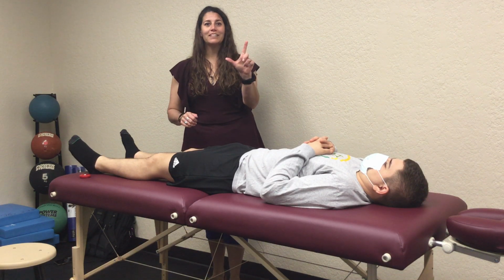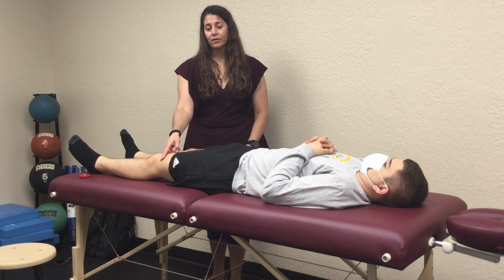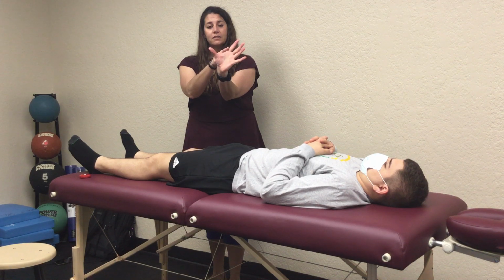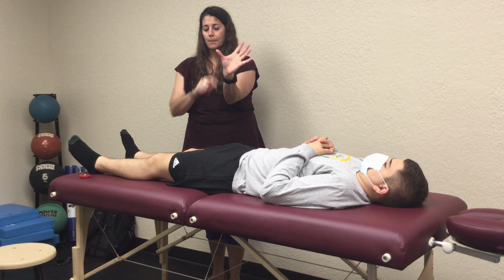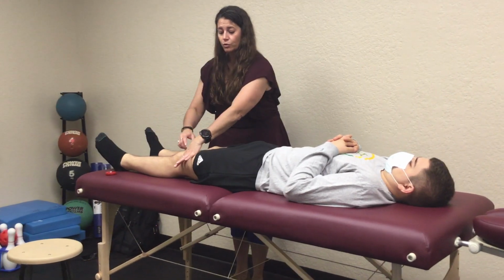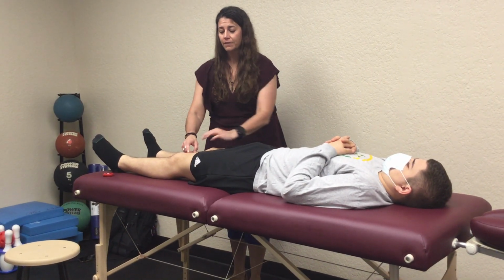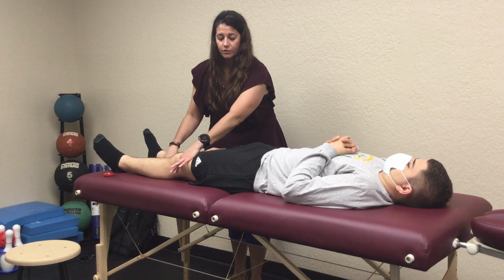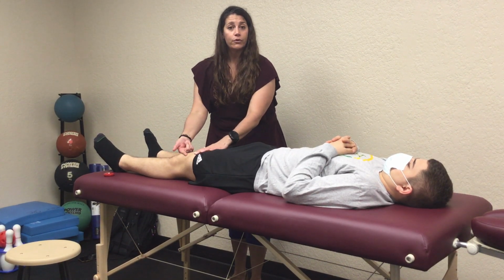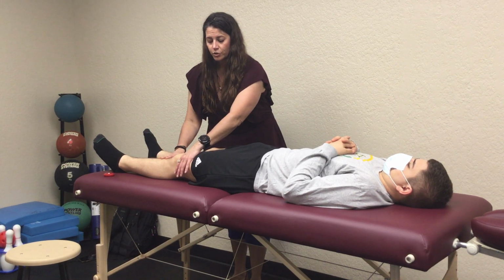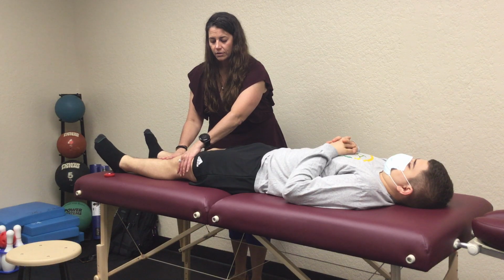So, but to test for this, and this can be problems with like your superior quad tendon, what you would do is take this part of your hand and you're gonna gingerly wrap it around the very superior part of their patella. And what you're gonna do is not push super hard, but you're gonna say, okay, I want you to contract your quad, and it should pull their patella up. And you say, relax. And then you would push a little bit harder, go. Okay, relax.